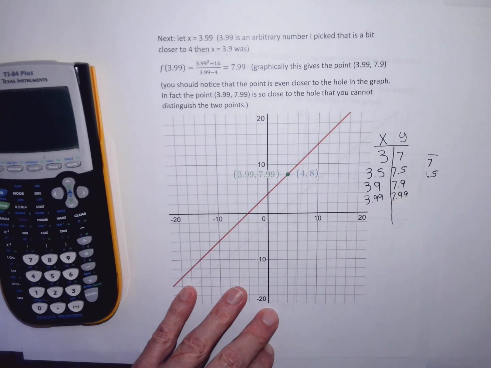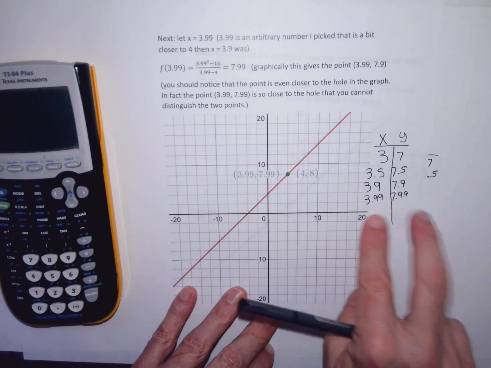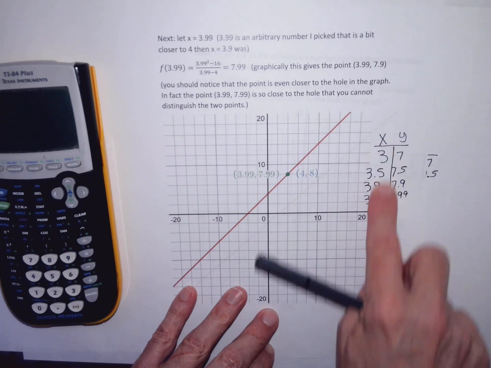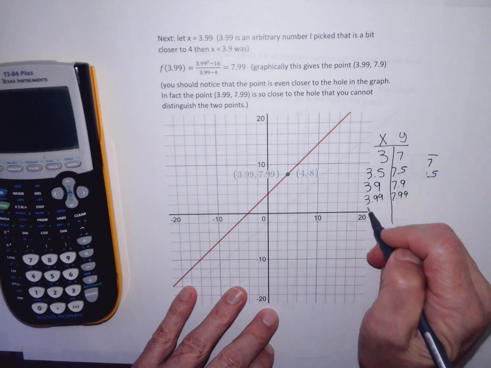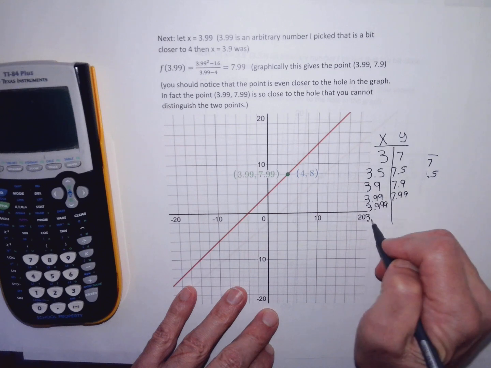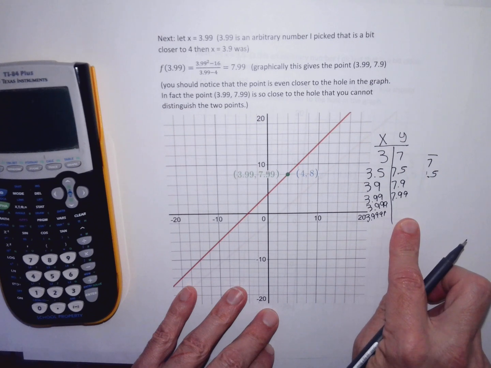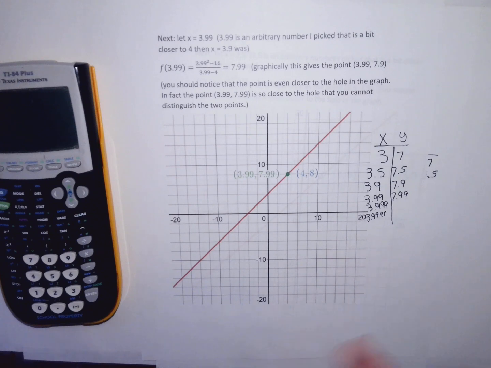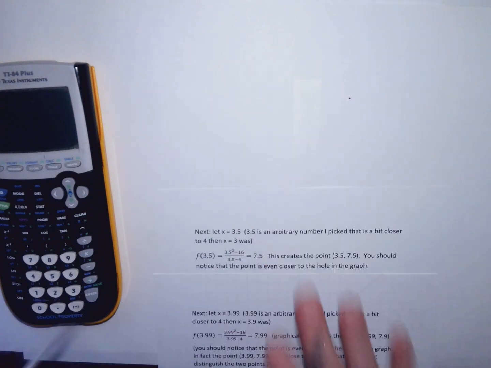To me, looking at this pattern, I can maybe predict that the limit as x approaches 4 is going to be 8, because I think the more values I plug in the x column that are progressively closer to 4, if I plugged in like 3.999 and then 3.9999, the y's I think are going to continue this pattern and get closer and closer to 8. That's my conjecture. So let me formalize that on this next sheet.